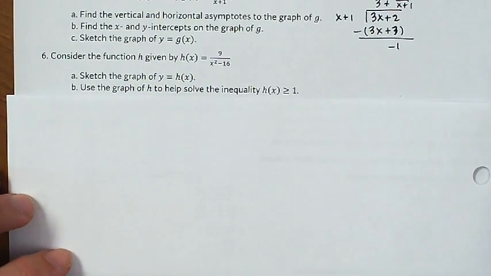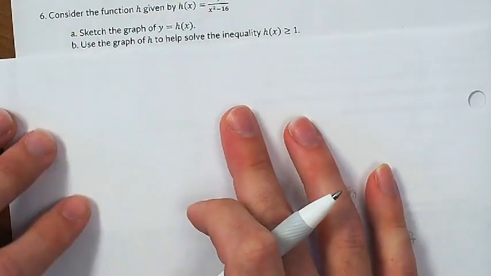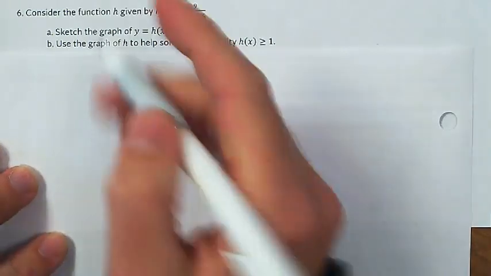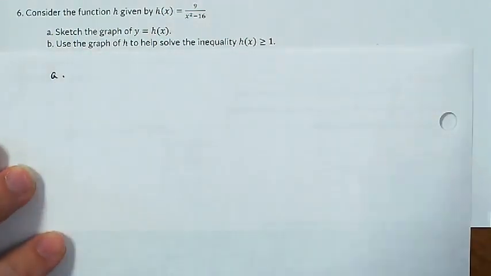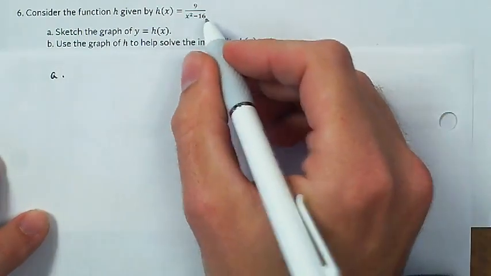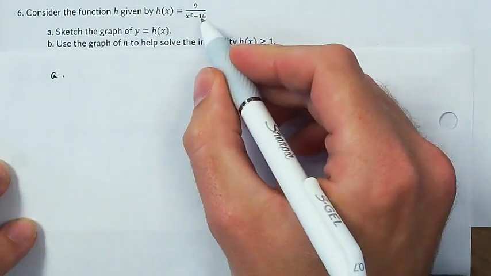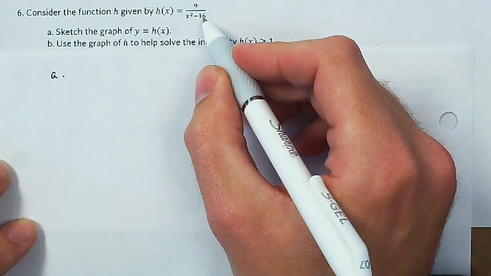Now this thing, y is never going to be able to equal 0 because it's a fraction with a constant numerator that's not equal to 0. So 9 over x squared minus 16. If you want to go to Desmos.com and sketch a graph of this, that's fine. I'm not going to really make you do this on a quiz or a test, but I just thought I'd throw this out here. 9 over x squared minus 16.